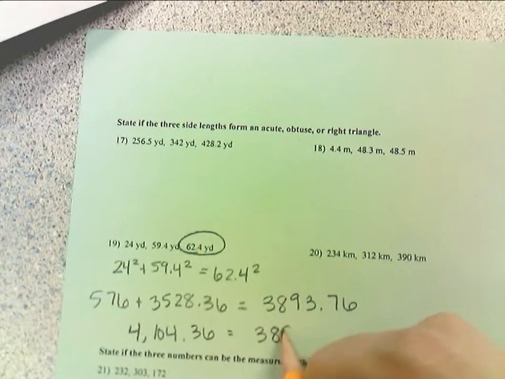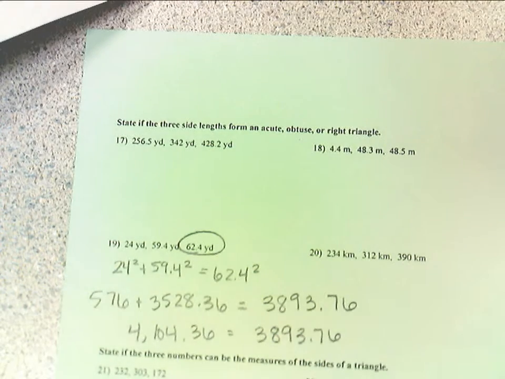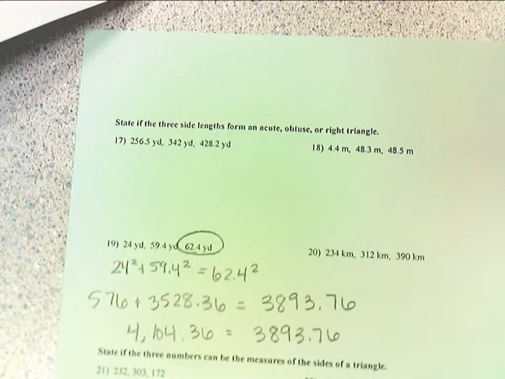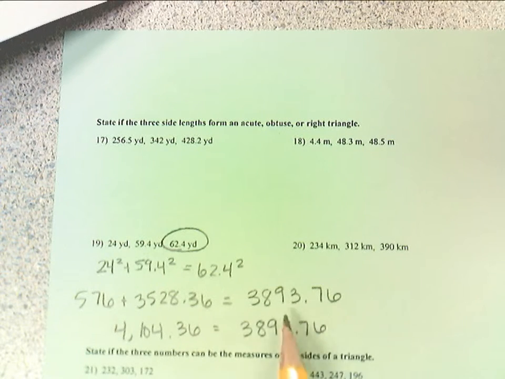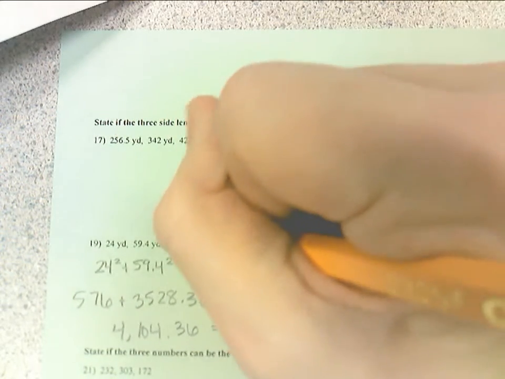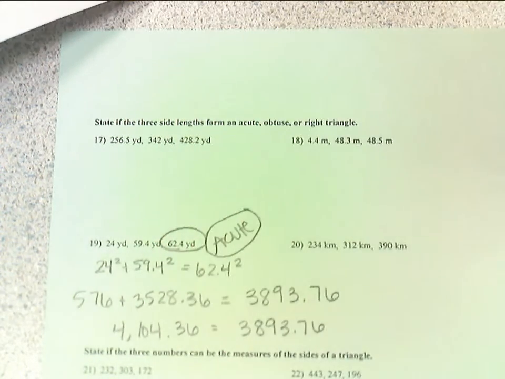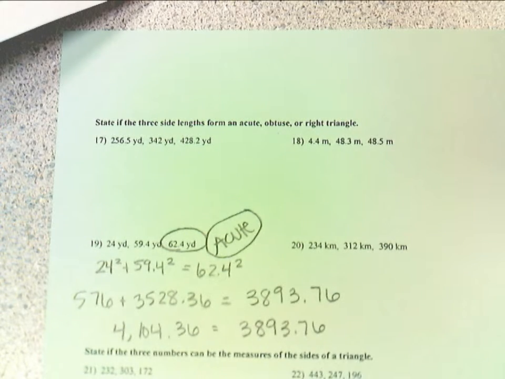And on this other side over here, 3,893.76. So again, we can see that the hypotenuse is smaller, and if the hypotenuse is smaller than the legs, it's an acute triangle. So that one is also acute. Again, remember, if the hypotenuse was a bigger number, it would be obtuse, and if they were equal to each other, it would be a right triangle.